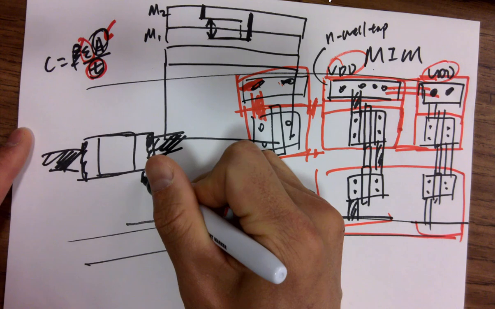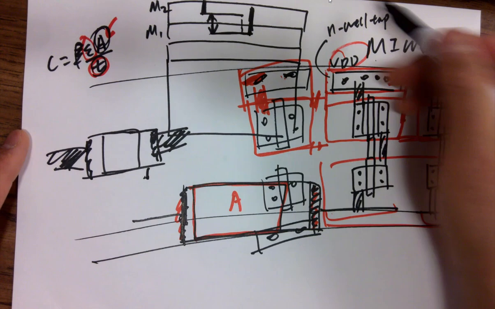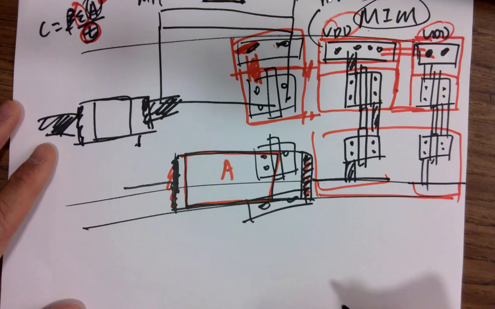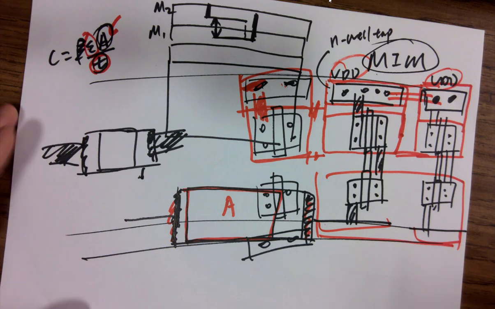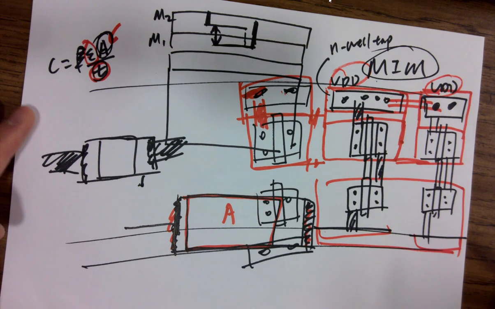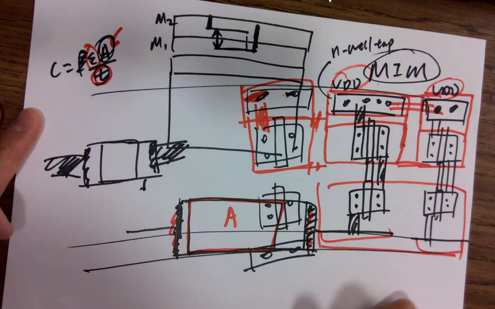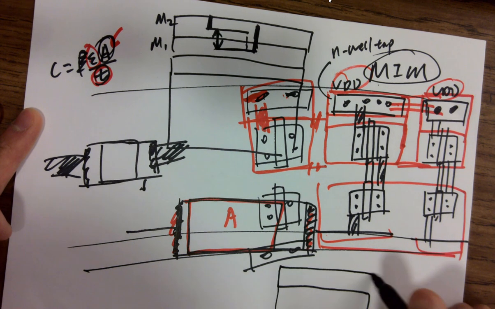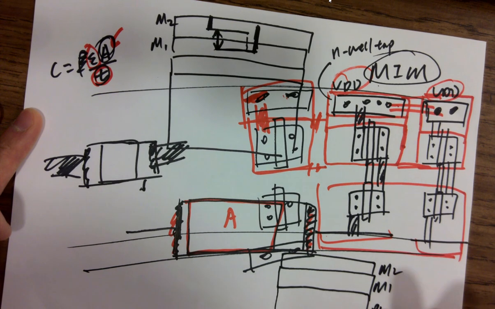However, we're not doing MIM. We're not doing metal to metal. What is available for C5 is actually poly to poly. So in that case, you have to label the metal layers. I'm not doing metal 3. This is metal 1, this is metal 2, this is poly.